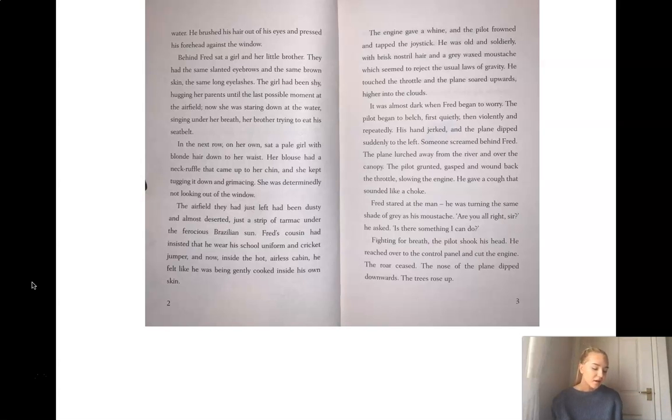Behind Fred sat a girl and her little brother. They had the same slanted eyebrows and the same brown skin, the same long eyelashes. The girl had been shy, hugging her parents until the last possible moment at the airfield. Now she was staring down at the water, singing under her breath, her brother trying to eat his seatbelt. I want you to think, why were they doing this? Why was she singing under her breath? And why was her brother trying to eat his seatbelt? Have a think about that.